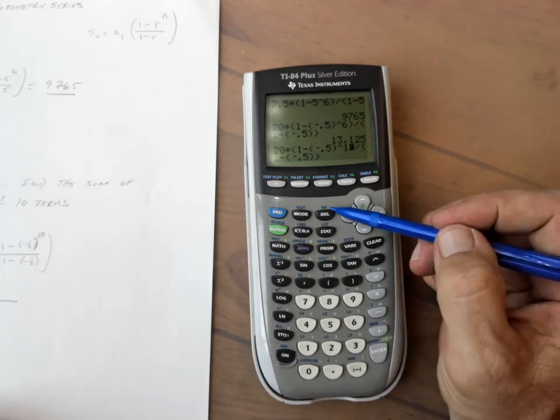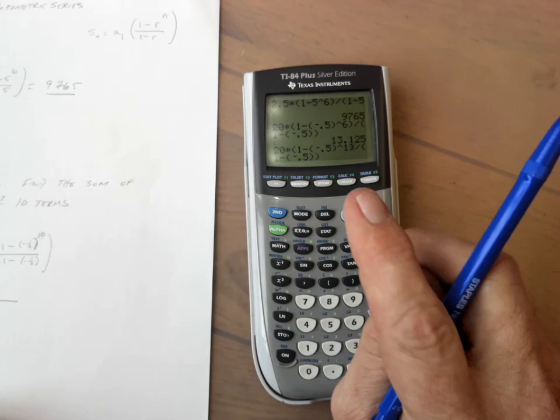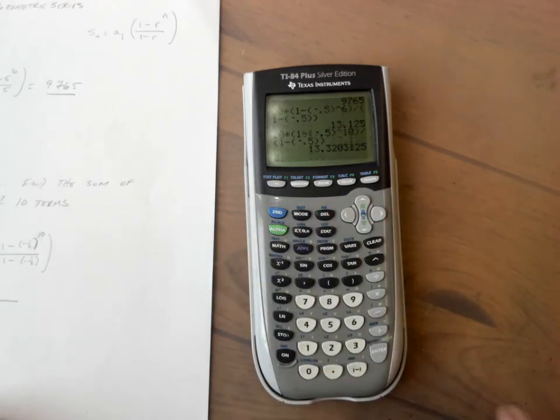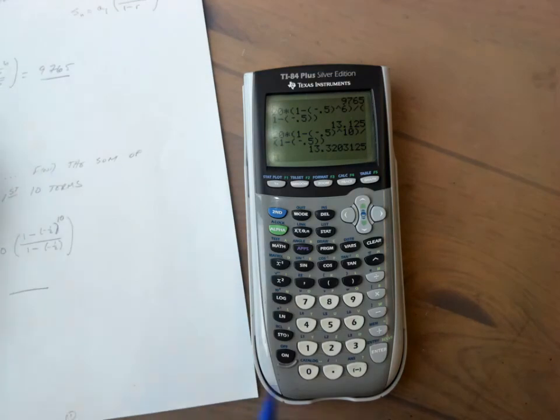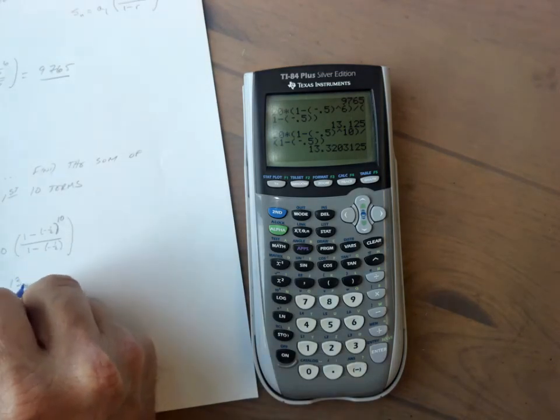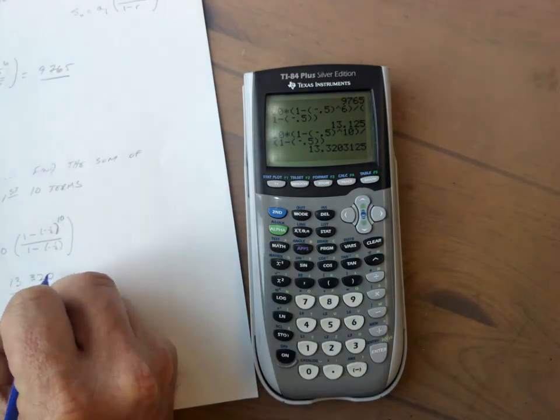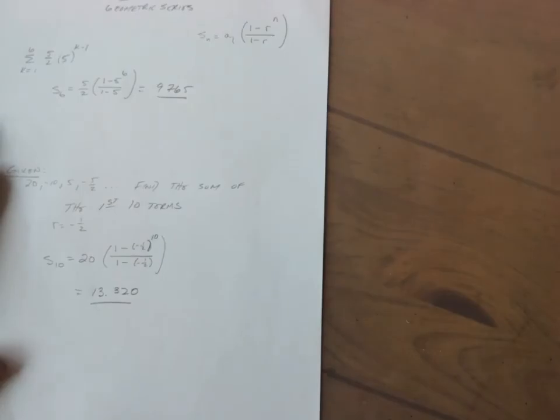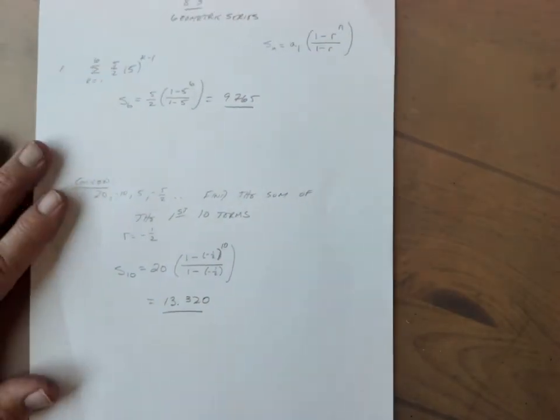So here is our insert. It's blue, so I'm going to hit second, insert. Now I can put a 0. Now when I hit enter, it changes the number a little bit, 13.320 to our third decimal place. Okay, so there's a couple of problems. Hope that helps you with our geometric series.